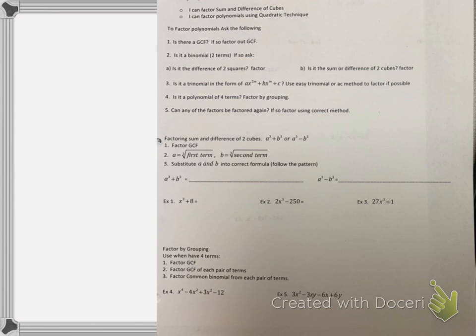Okay, so let's start with the sum and difference of cubes. So we know that the difference of squares, if I had a squared minus b squared, then my factors are a plus b and a minus b. So this is the difference of squares. And you should have seen the sum and difference of cubes from our polynomial identities. So if both of them are perfect cubes, so a cubed and b cubed, then what you want to do is take the cube root of both of those.